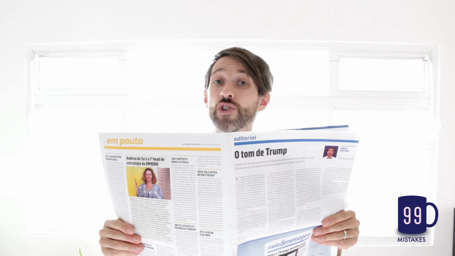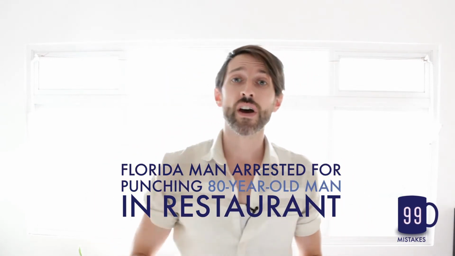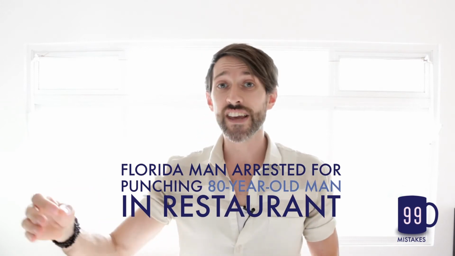Let's think of some places where we might see these compound adjectives. For example, a newspaper. A newspaper uses these in the headlines, these compound adjectives, because they allow you to convey a lot of information very quickly. Let me have a read here. We've got Florida man arrested for punching 80-year-old in restaurant. So we know that the man punched a man who was 80 years old.